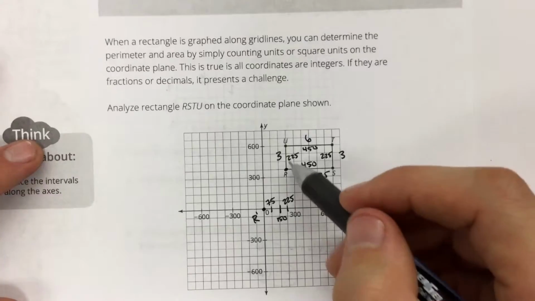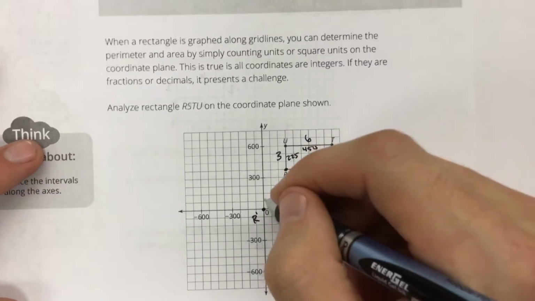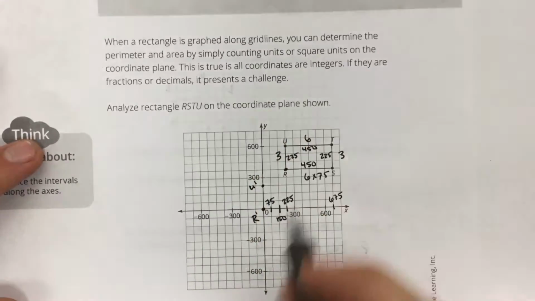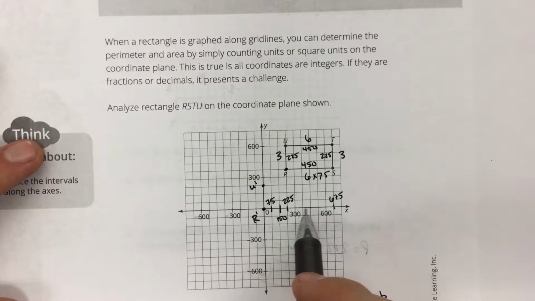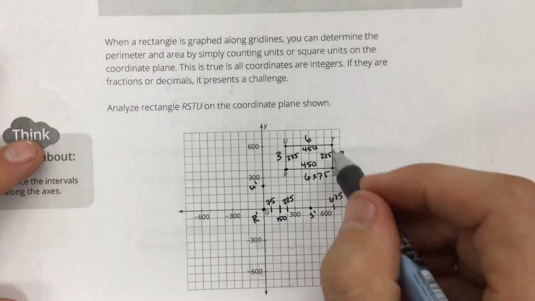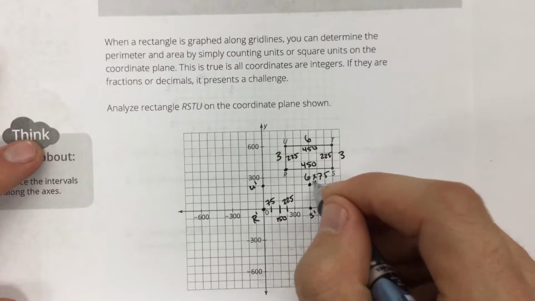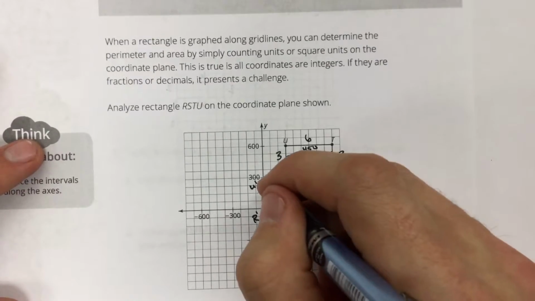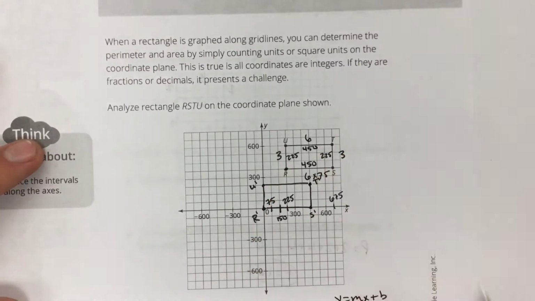We said that side RU is 3 units tall, or 3 squares tall. So I'm going to go up 3 squares, 1, 2, 3. That's going to be my new position for U. We said that RS was 6 squares long, so 1, 2, 3, 4, 5, 6. There's my new position for S. And then ST was 3 units tall, so I can go up 1, 2, 3 squares. And there's my new location for T. And I can connect all these, and I have my new rectangle right there.